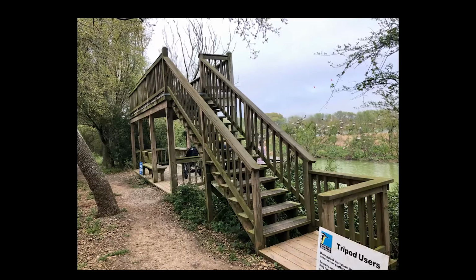This is some of the setups they have there. They have about 5 of these viewing stations where you can get an upper level and a lower level at the birds. And as you can see over to the right and everything, the birds are relatively close, so you don't need a super telephoto to get some good shots.